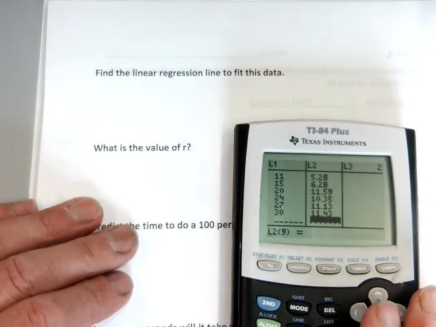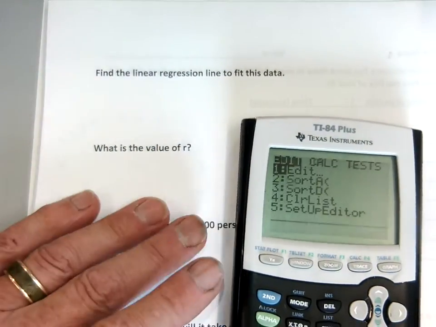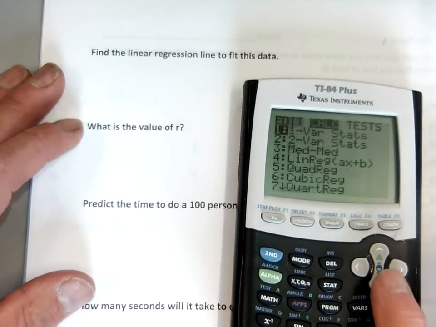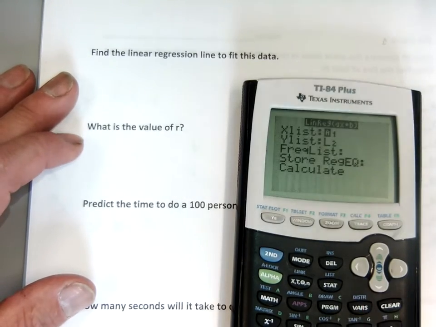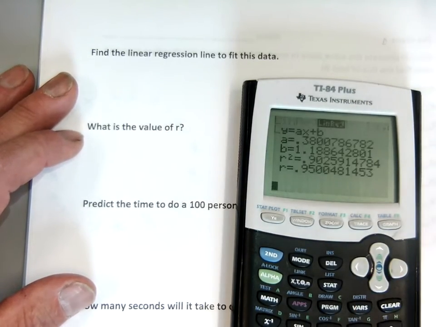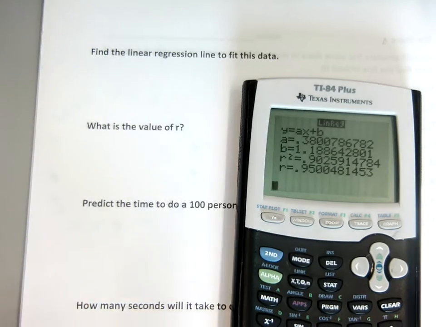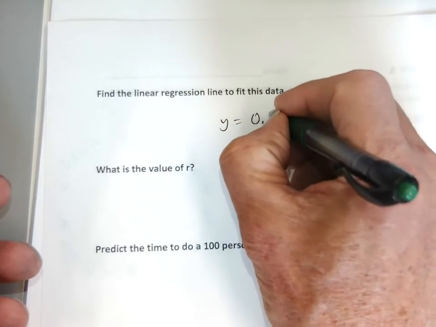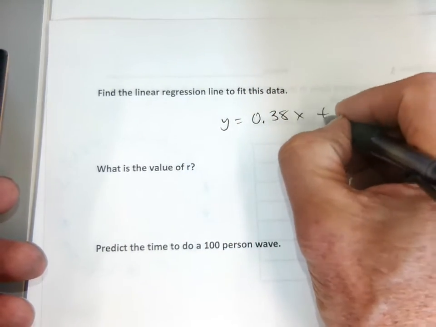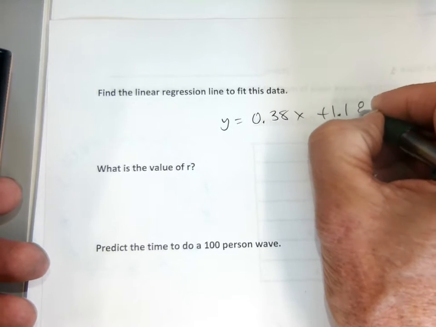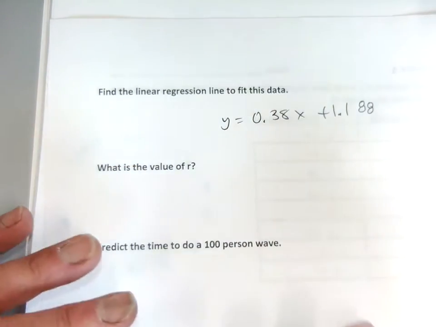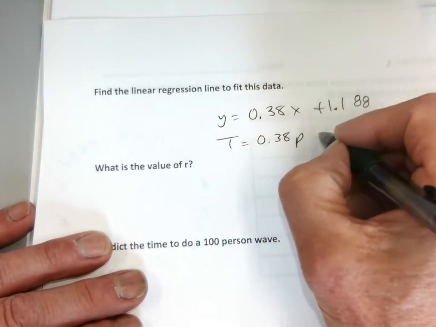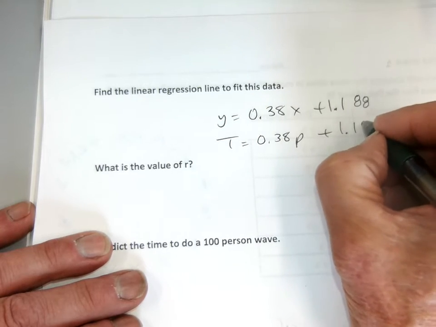So we went to Stat, to Edit, we put our data in, and on our calculator we went back to Stat, went to Calculate our linear regression line, and here's what we got as an answer. We got about y equals 0.38x plus 1.188, okay? Or in terms of this, we'd have time is equal to 0.38p, for people, plus 1.188, okay?